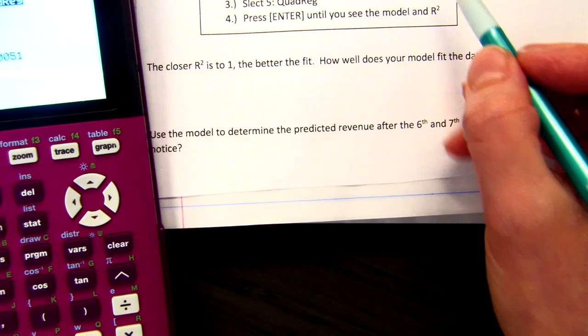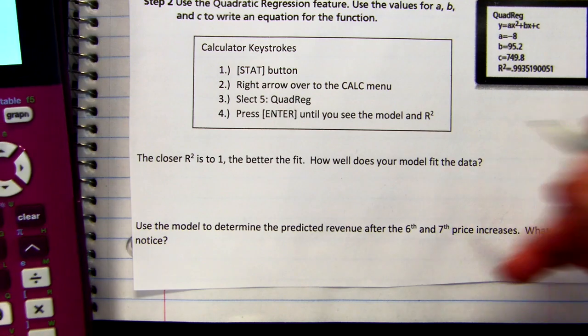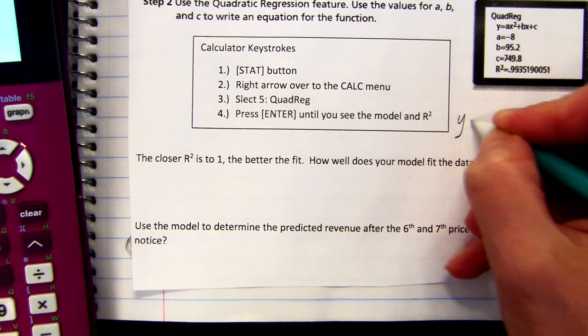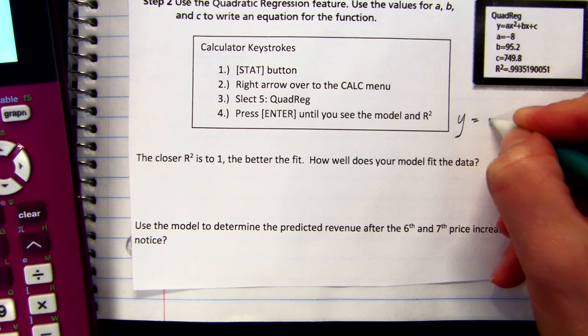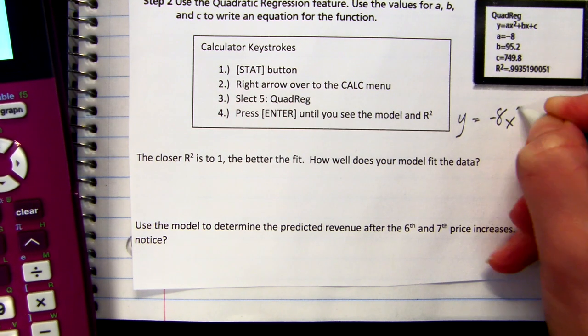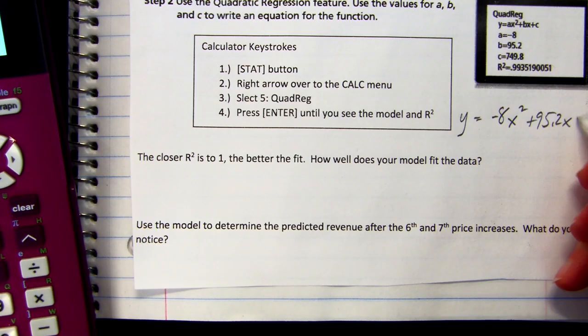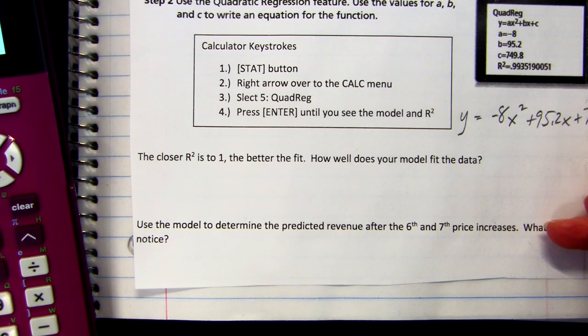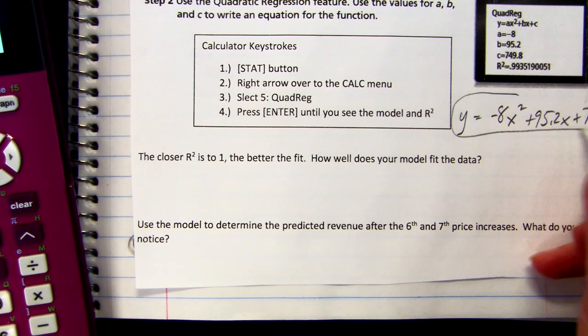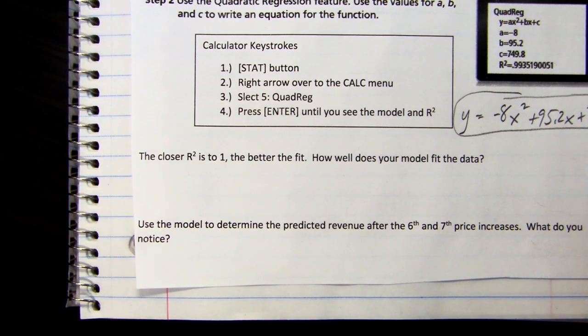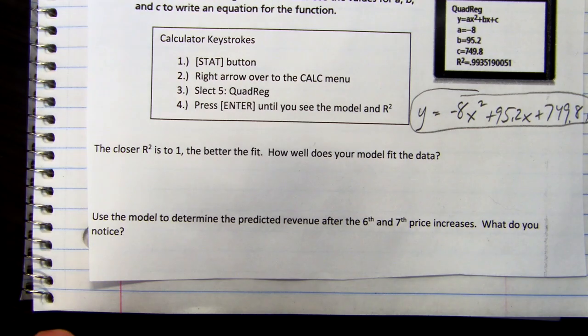So basically what we're going to do then is take this and write our equations. So we're going to have Y equals negative 8x squared plus 95.2x plus 749.8. So that's our quadratic regression equation. Sometimes they call it a model.